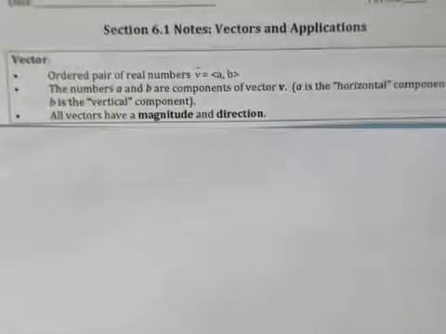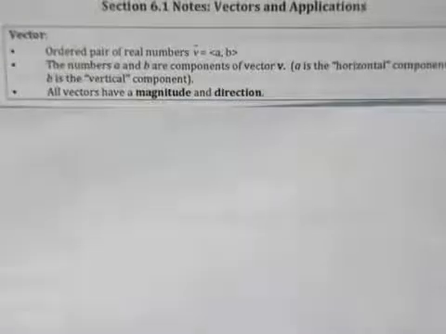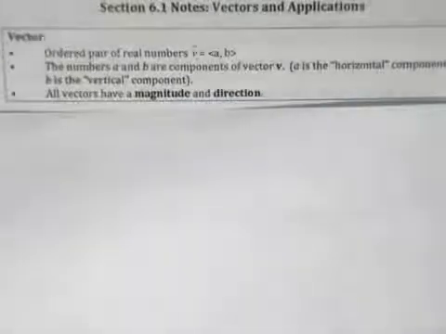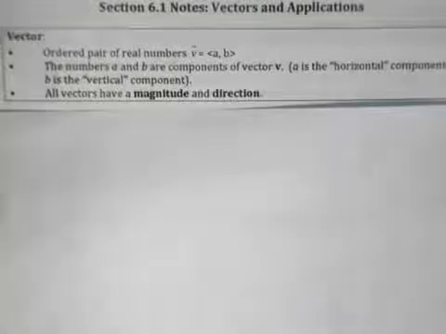Hello students, and welcome to a lesson on vectors and its applications. And before we get into all the applications, let's define what a vector is.